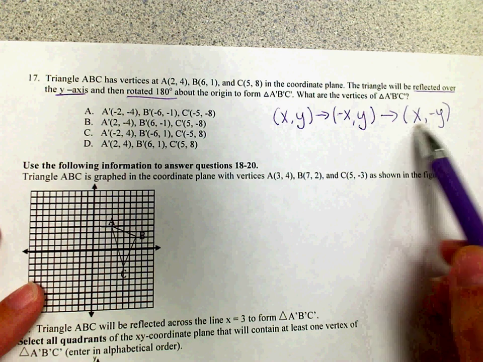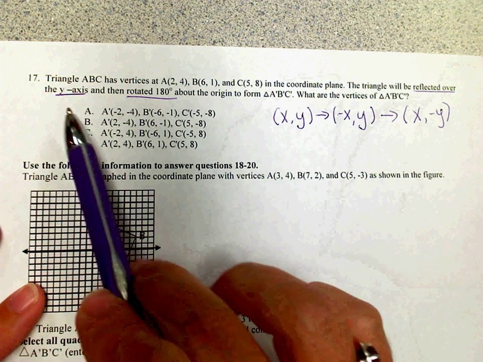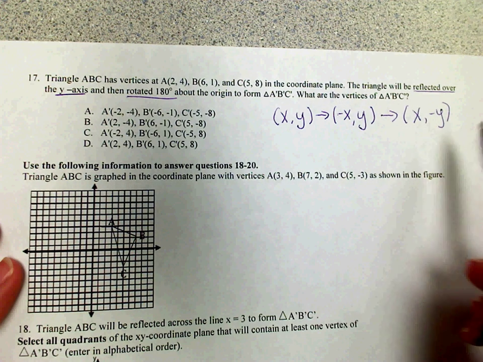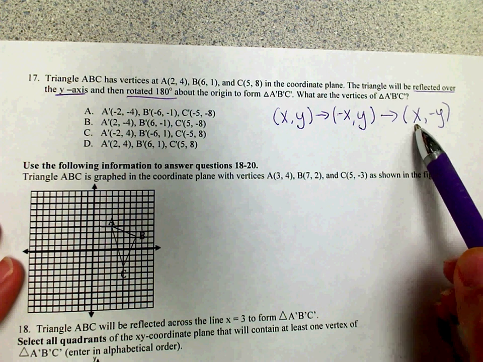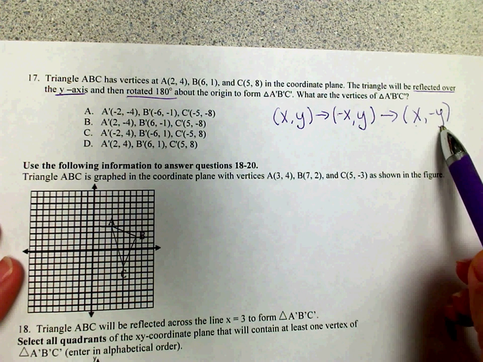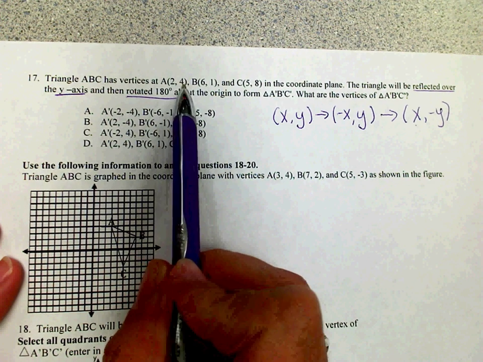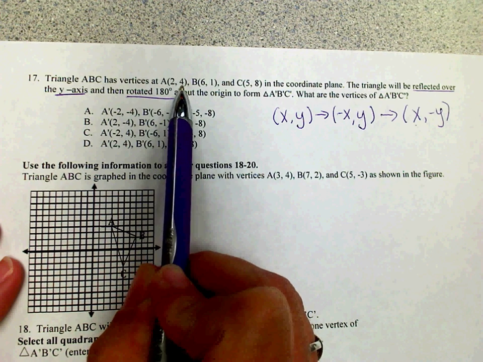You may recognize that this is the same thing as reflecting over the x-axis. So reflecting over the y-axis and then rotating it 180 degrees has the same result as reflecting over the x-axis. So our x values are going to stay the same, and our y values are going to become the opposite. So if we look at A, it's (2, 4). So the x is going to be 2, and the y is going to be opposite 4, which is negative 4.